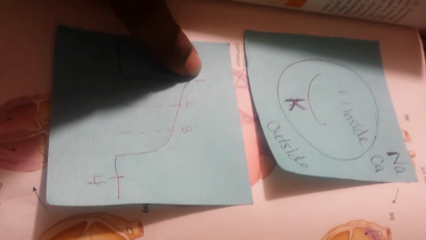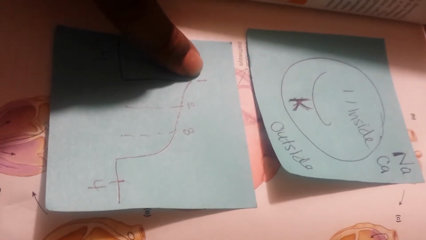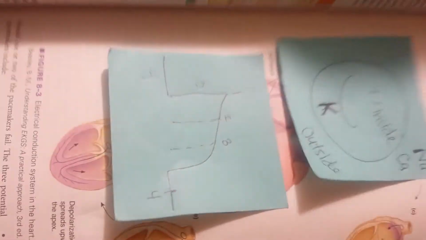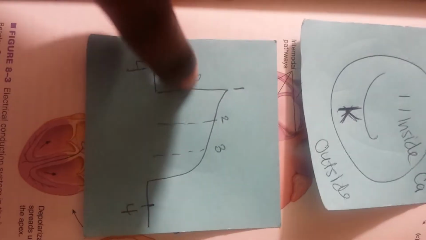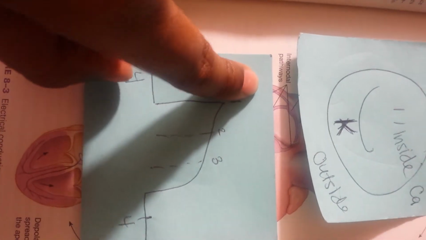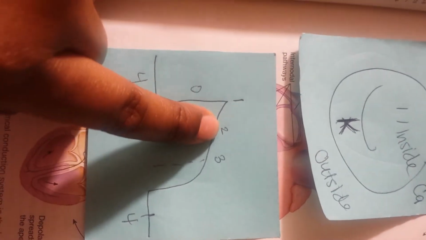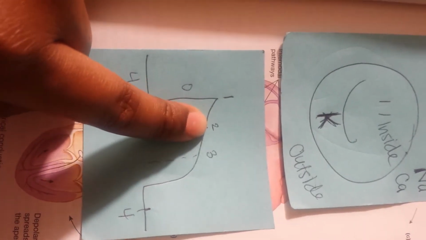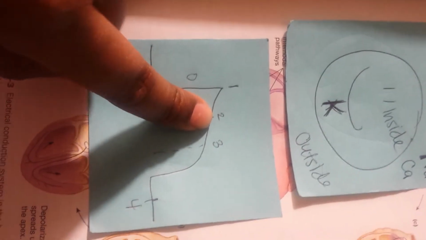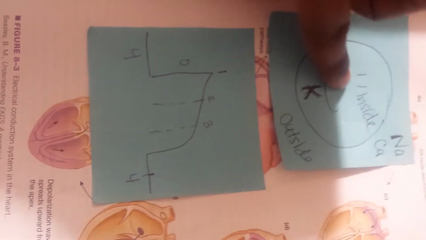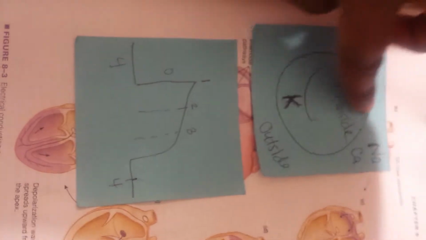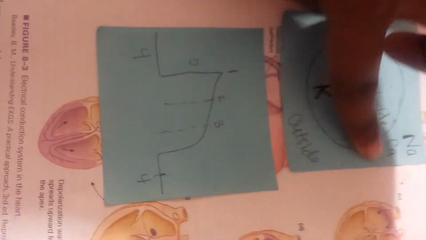So here, we call this early repolarization. And this is where we have the closure of those fast sodium channels. So here, boom, boom, the sodium runs in. Then here they close. And then 2 is the plateau. And this is where calcium begins to move into the cell. And the calcium moves in slowly. Okay, we have our calcium moving in slowly.